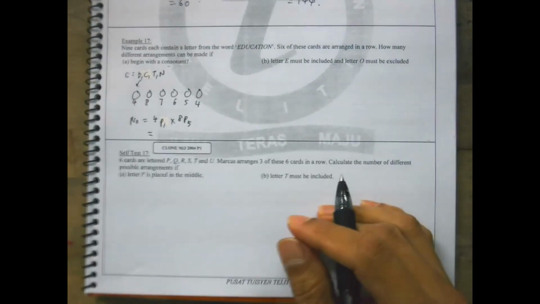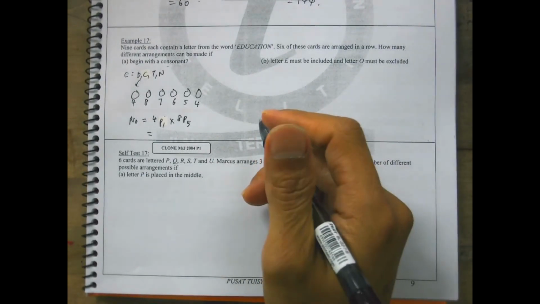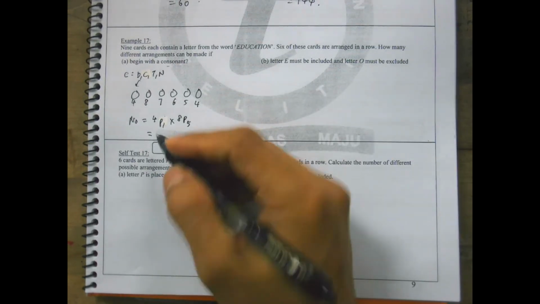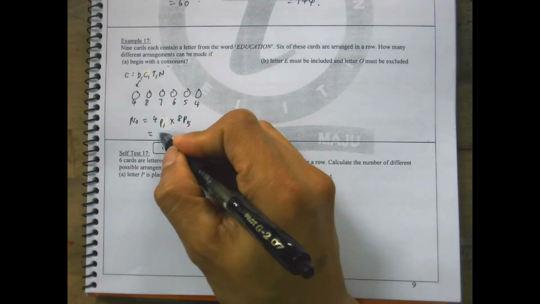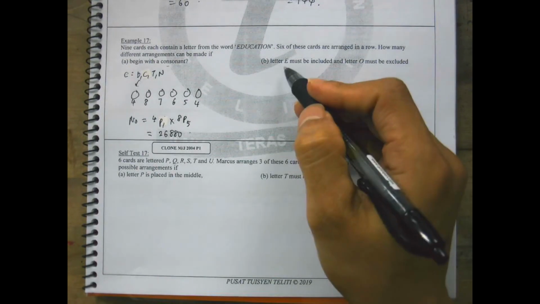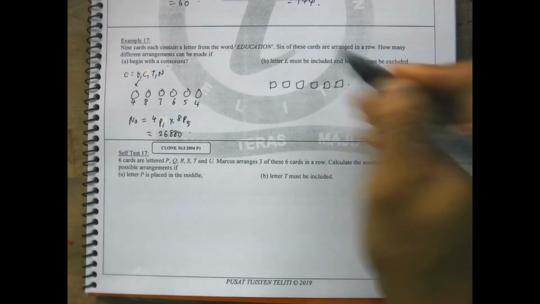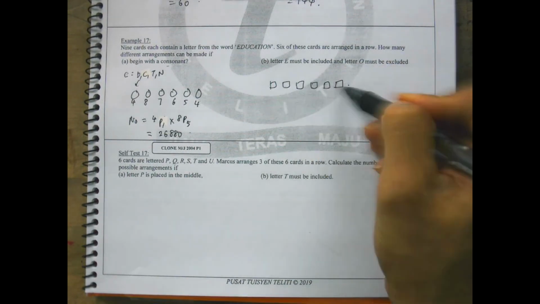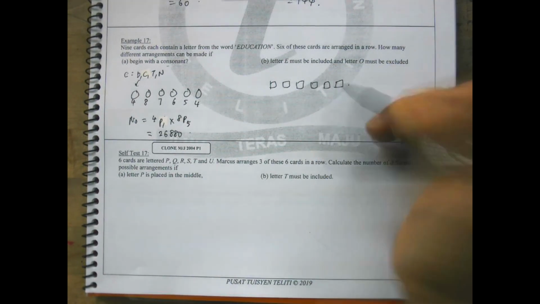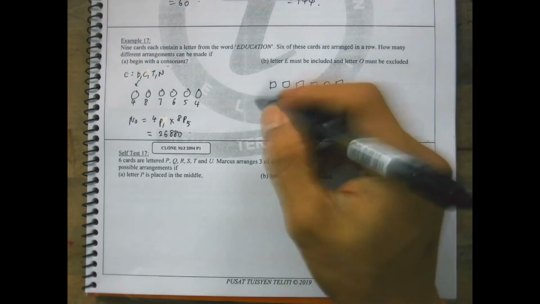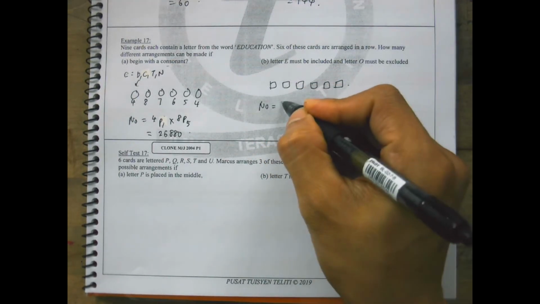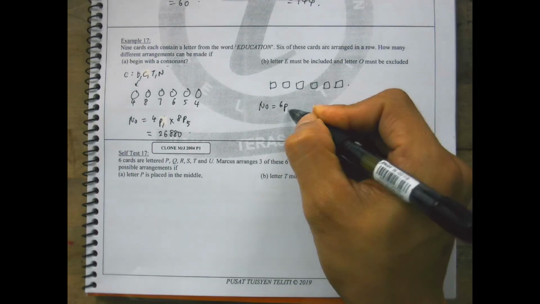Who can help me? Anybody? Okay, I have 1, 2, 3. Put letter E here. So the number of ways is 6 arrange 1.